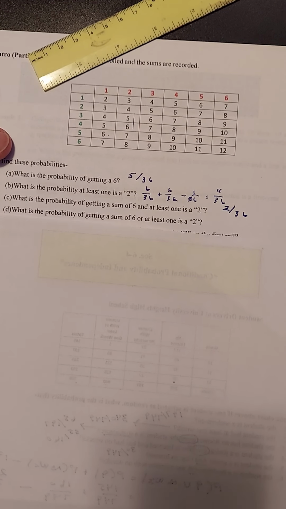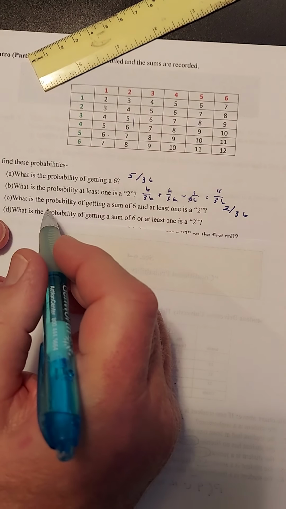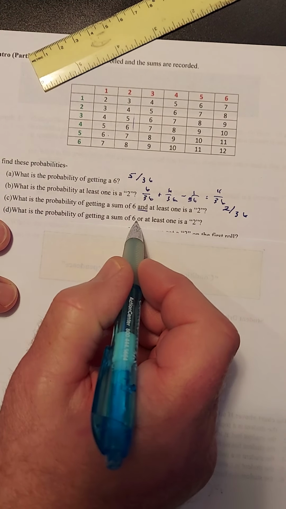Okay. Notice the difference in C and D. The only difference in the questions, I've got an "and" here and an "or" there.